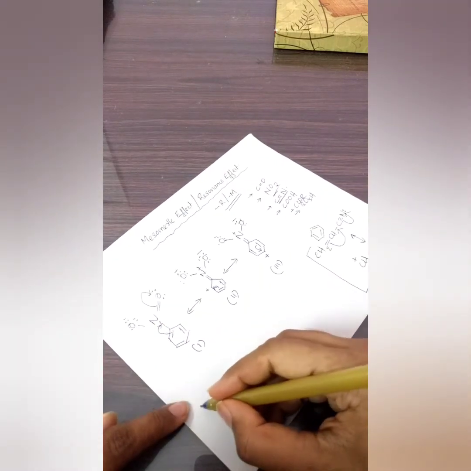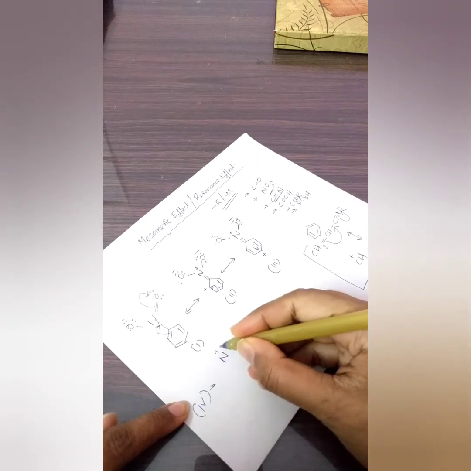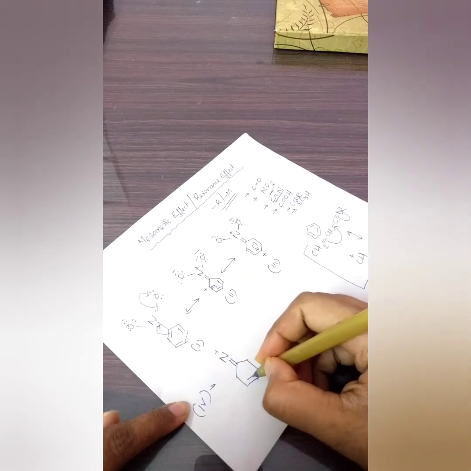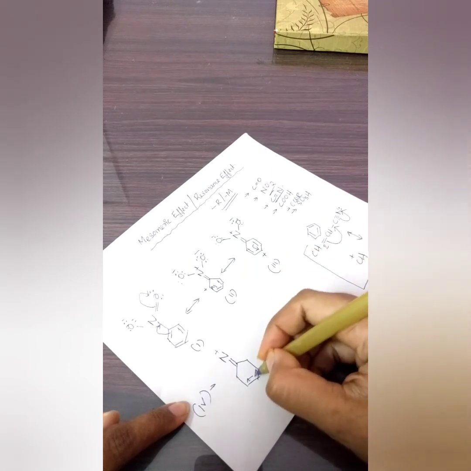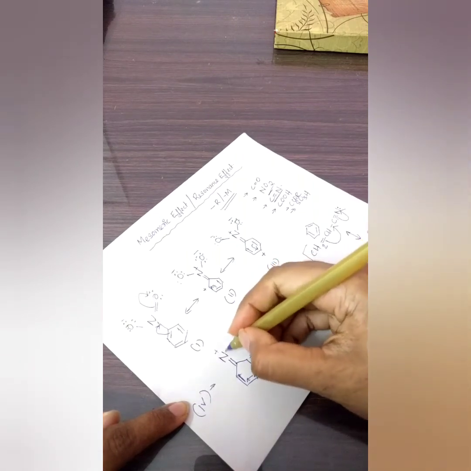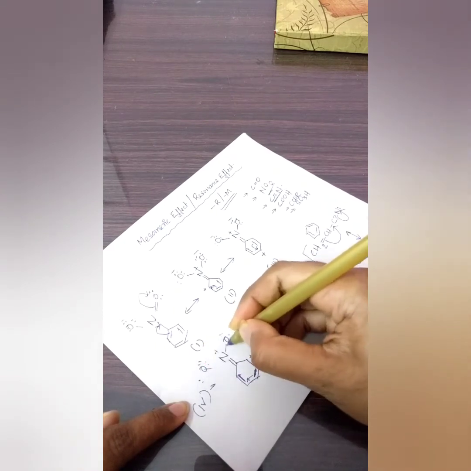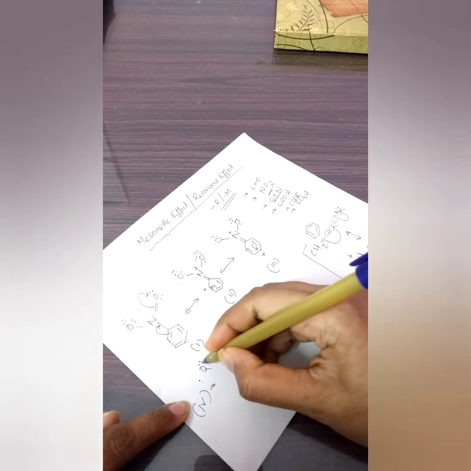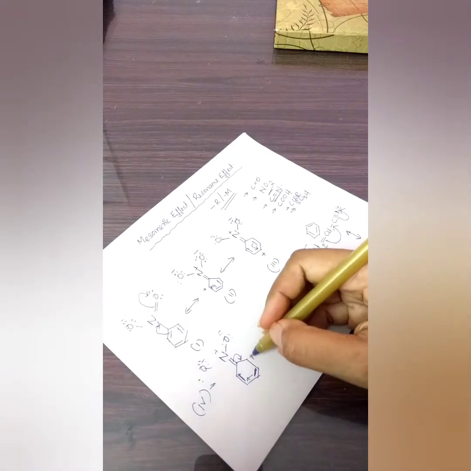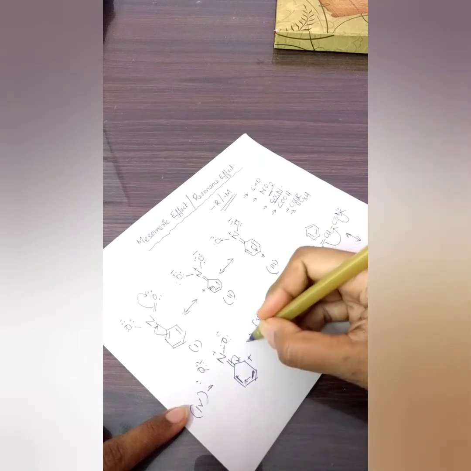And here I am drawing the fourth resonating structure. In the fourth resonating structure, nitrogen will be having a positive charge. Then here it will be in this position, this will be the bond, and here then it will be having a positive charge. Then oxygen with 6 lone pairs and a negative charge. Then this bond will be getting shifted to this position. That means here a bond will be coming. So that will be our last resonating structure.